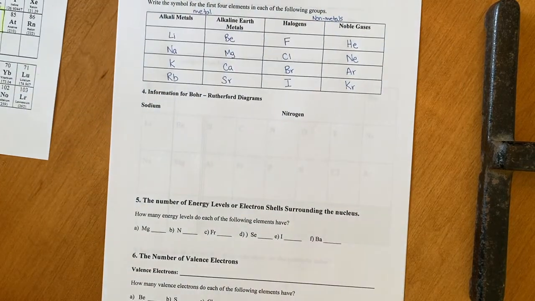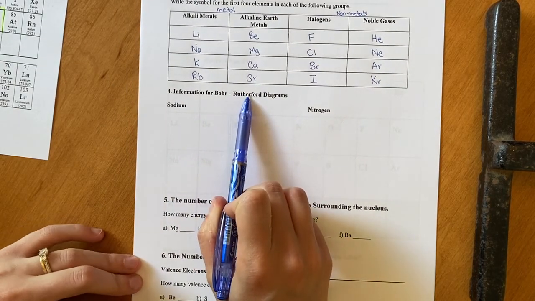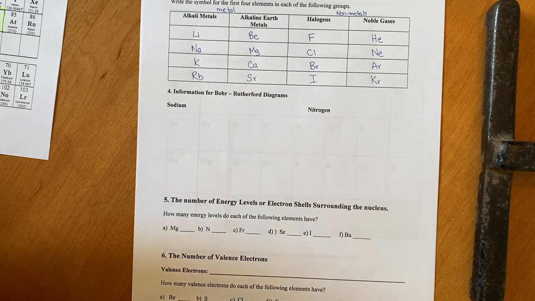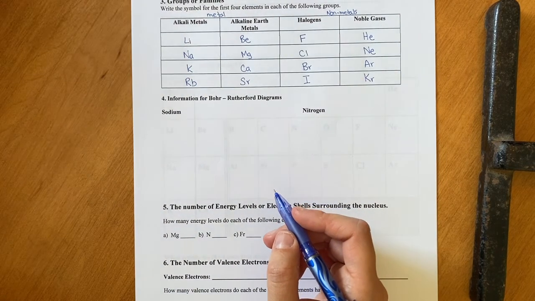All right, moving on. Another thing that you would have done in grade 9, and so this is again a bit of review, is Bohr-Rutherford diagrams. Bohr-Rutherford diagrams tell us the number of protons, the number of neutrons, the number of electrons, and the dispersion of the electrons around the nucleus. So we'll do an example.